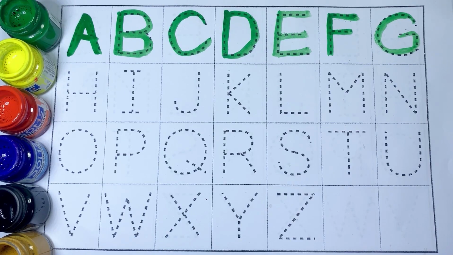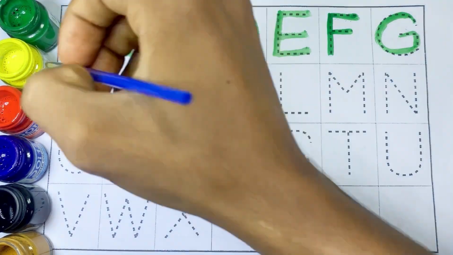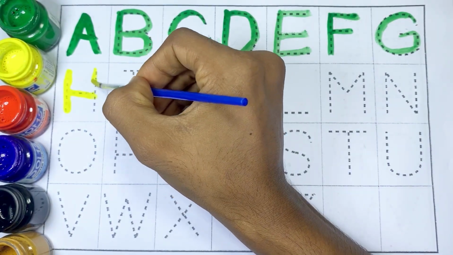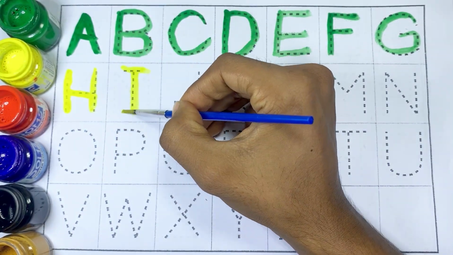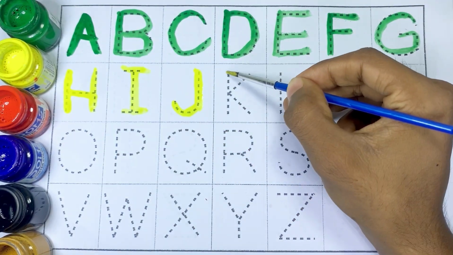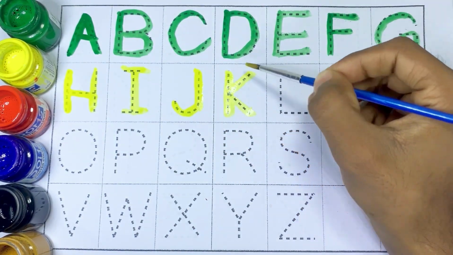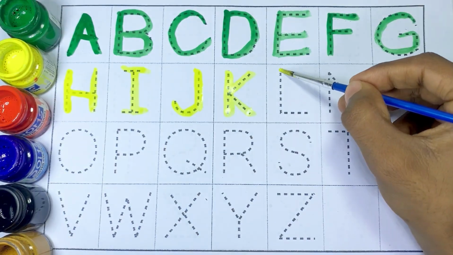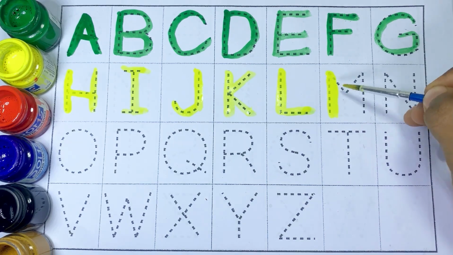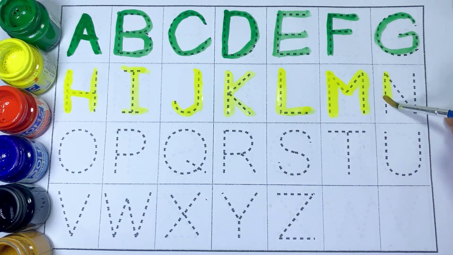Now you draw H and use yellow color. H for helicopter. I for ice cream. J for joker. K for king. L for lion. M for moon. N for nose.